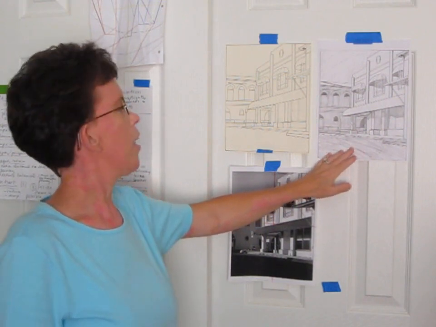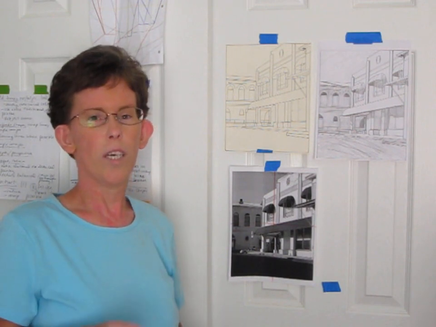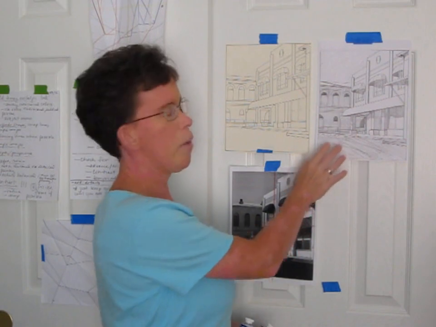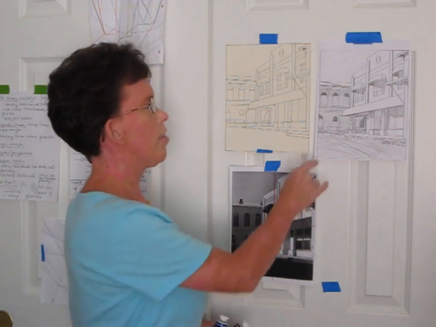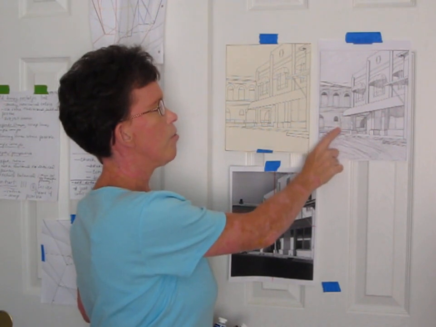Really, I'm only working with 3 values: the light, the medium, and the dark. Generally speaking, I'm looking to see how to make shapes stand out against each other. These 2 buildings are right next to each other, and I know that in order to make them stand out, there either has to be a difference in value, a difference in color saturation, something to make them come apart from each other. So in this instance, this building is going to be light, and this building is going to be a medium value.